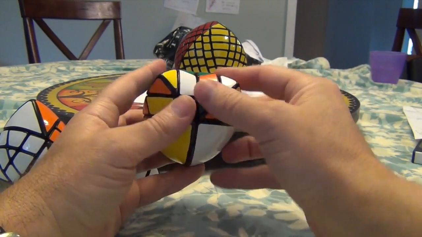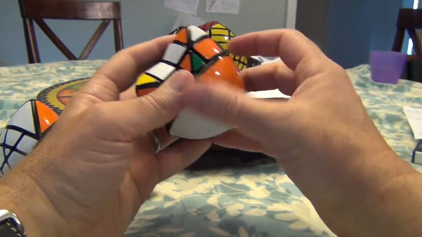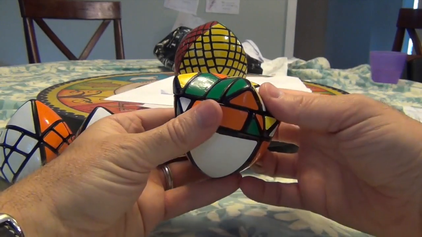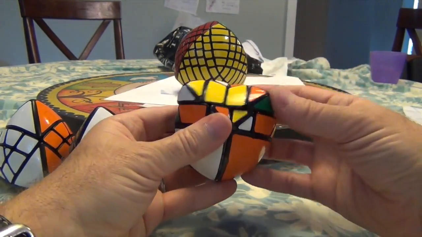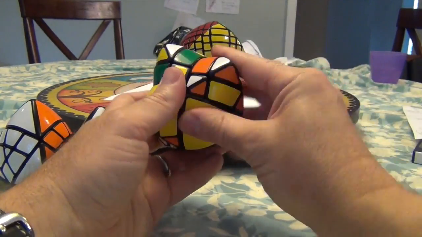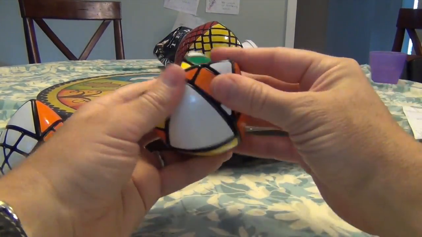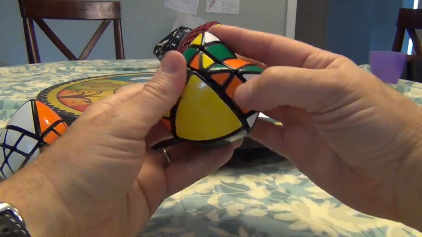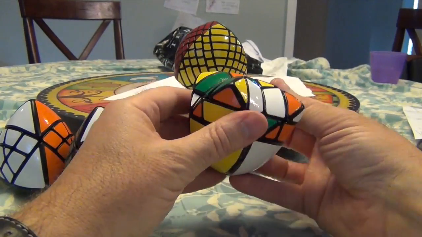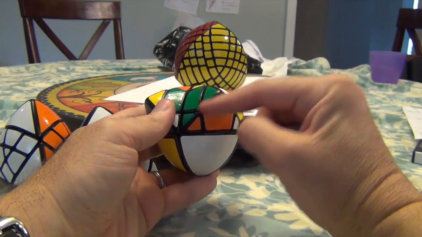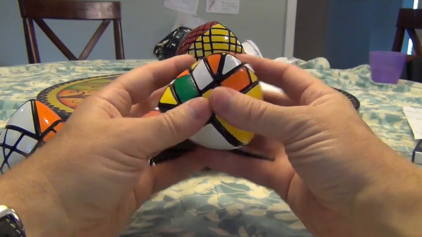So let's get an orange one to here. R-I-D-I-R-D, R-I-D-I-R-D. Okay, so it's this one. I just have to put an orange in here, right there. D-I-R-D, R-I-D-I-R-D. Okay, move this in, and we've got our 1 by 2 by 2 sheet. Move this in here and up.